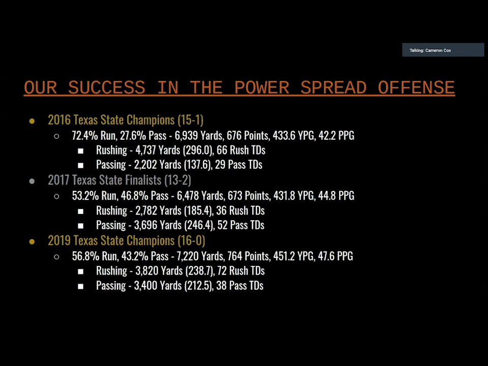So you can see 2017, we were the state finalists, lost in the state title game, finished 13-2. We were about 53% run, about 47% pass, 432 yards per game, about 45 points per game. And you can see we are more balanced with our rushing and passing stats too. And there's a perfect example. We threw for almost 3,700 yards and 52 touchdowns. If you got a guy that can sling it, we didn't change anything. We still ran the power spread. We still ran the football. We still did all the stuff I'm going to talk about in this presentation. We just had a very, very gifted thrower at quarterback.